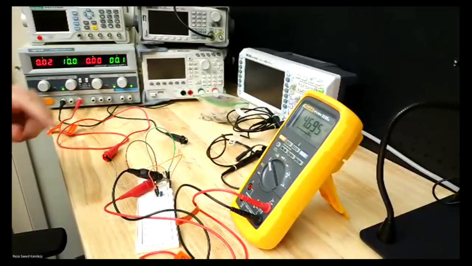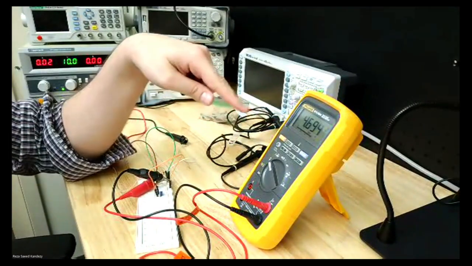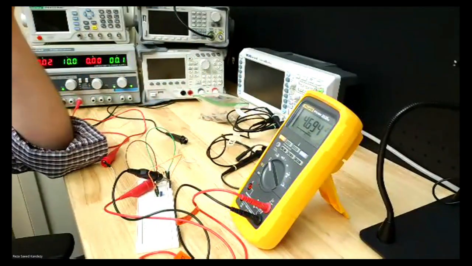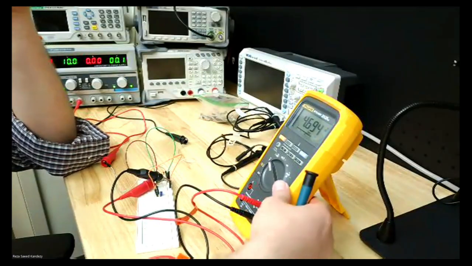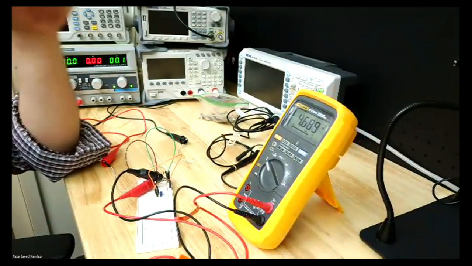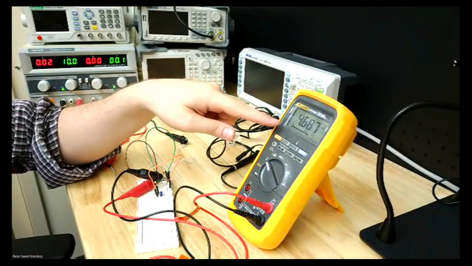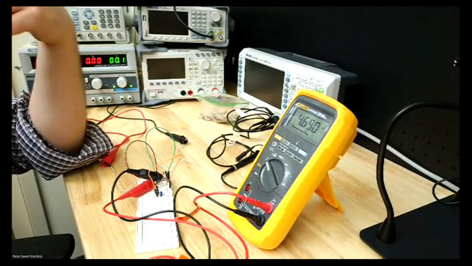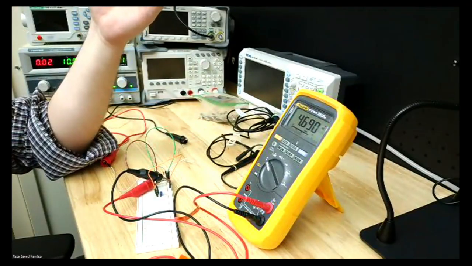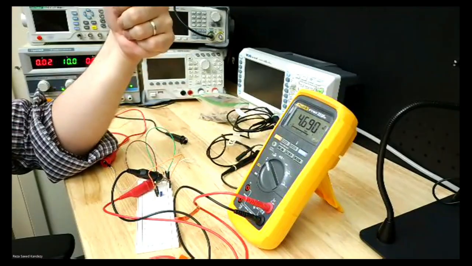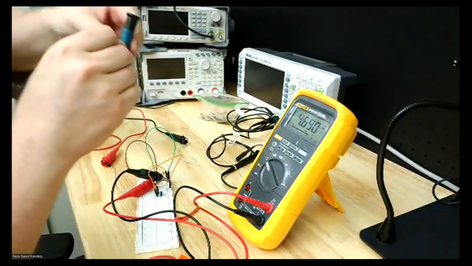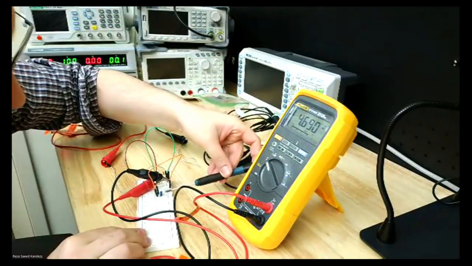You can see that right now, with the initial value of the load, my value for the voltage across the diode is 4.69, which is extremely close to the theory. So we are very good at the voltage across the diode. Now I'm going to change the value of the load.